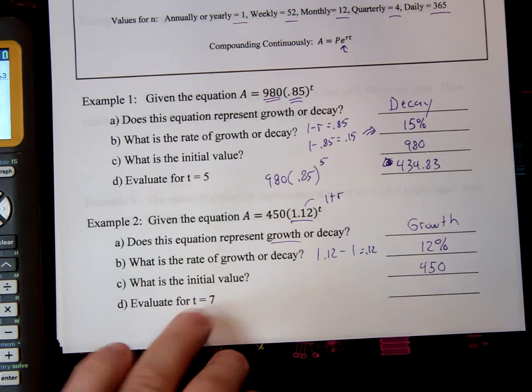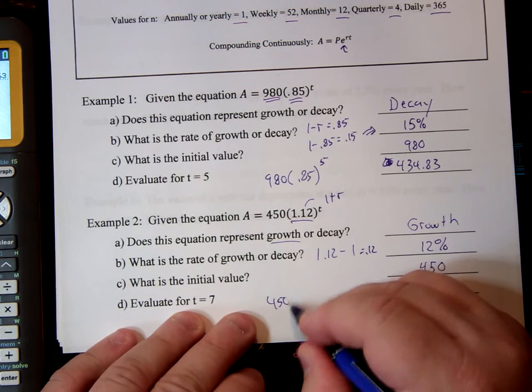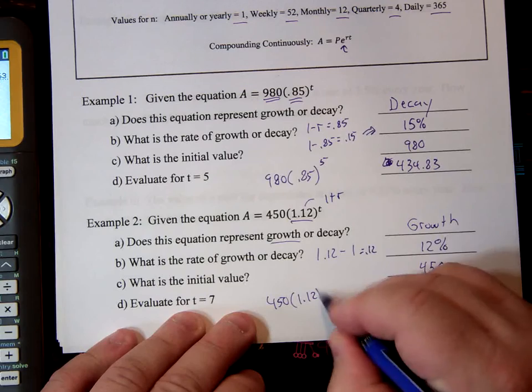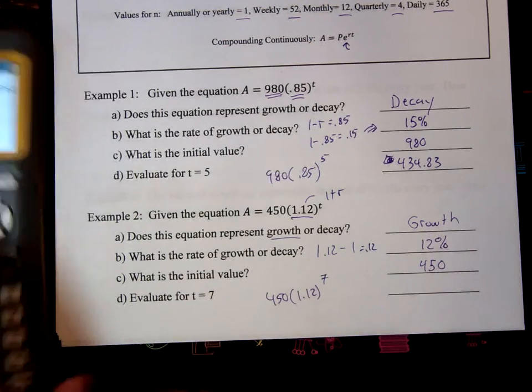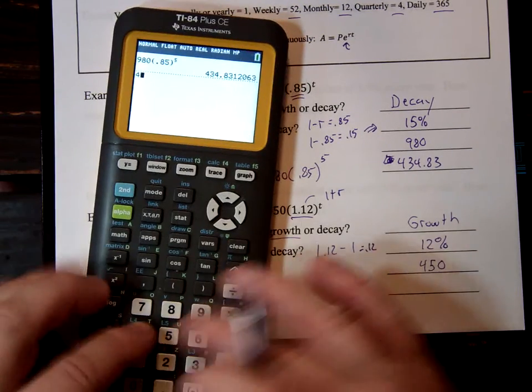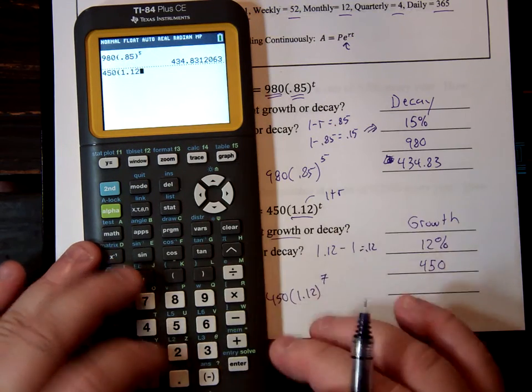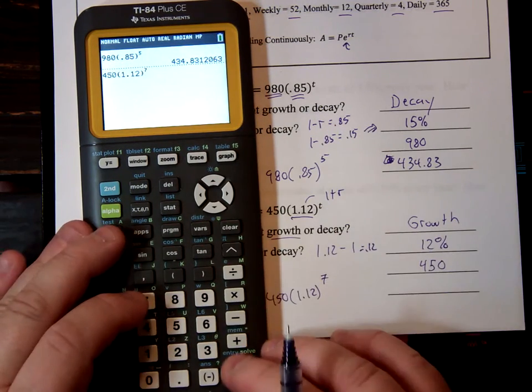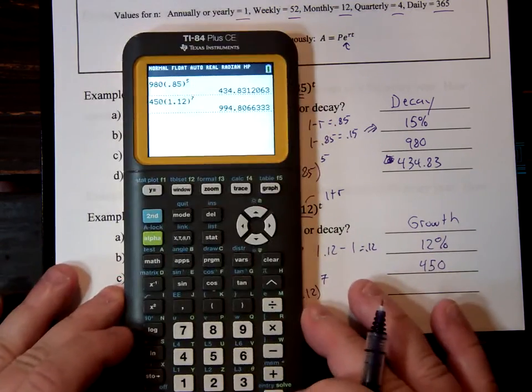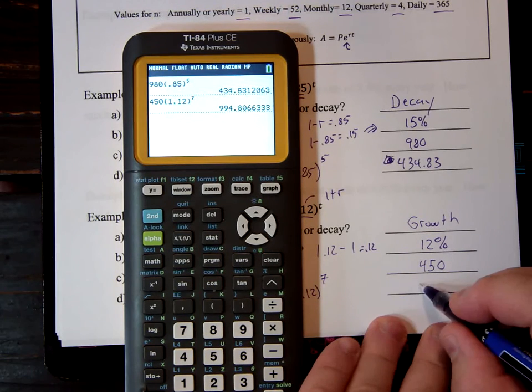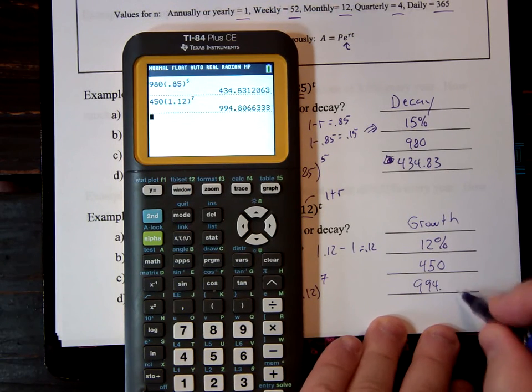And evaluate for t, so 450 to the 7th power. Just plug it in, 450 times 1.12 to the 7th power. That's 994.81.